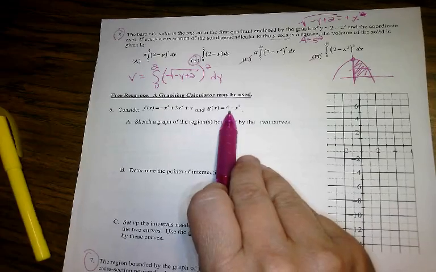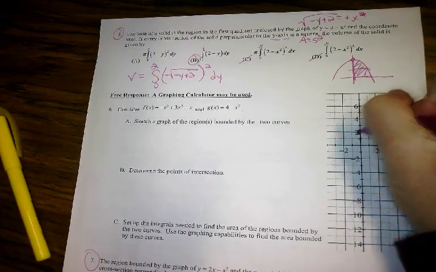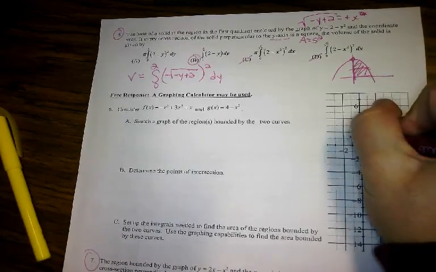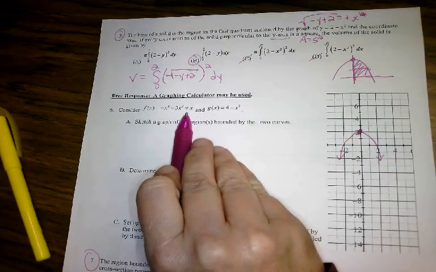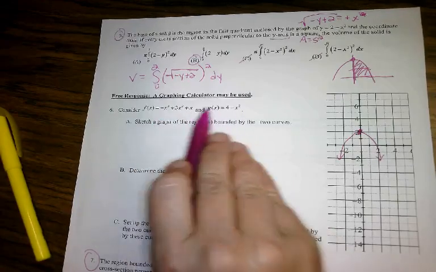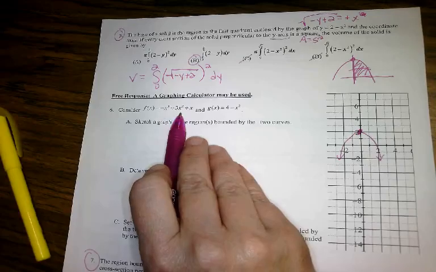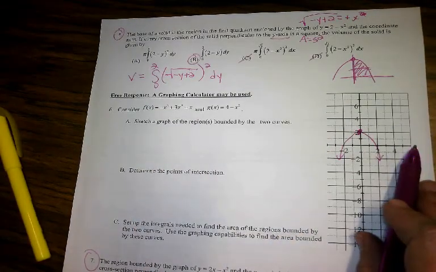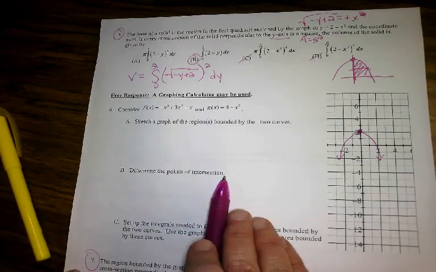It's up here at 2, and I know it's going to be going down. This one is a little harder to picture. One thing you might want to do is to see if you can find the intersection points. It might help you figure out what it is. Another option is to factor this and to see if you can find where it crosses the x-axis. So there's some possibilities for you there. It's asking me for the points of intersection anyways, so I'm going to set them equal to each other and see if that works.